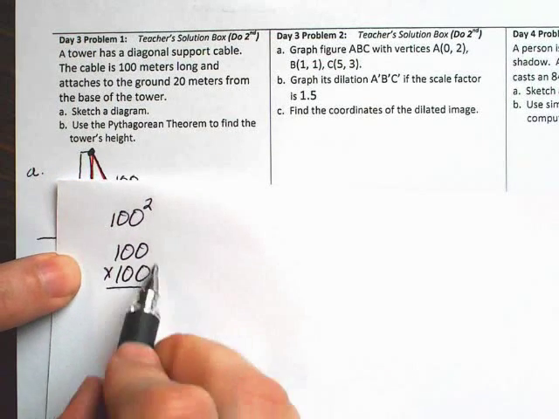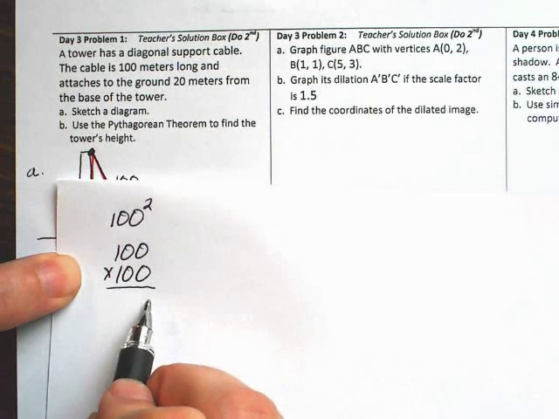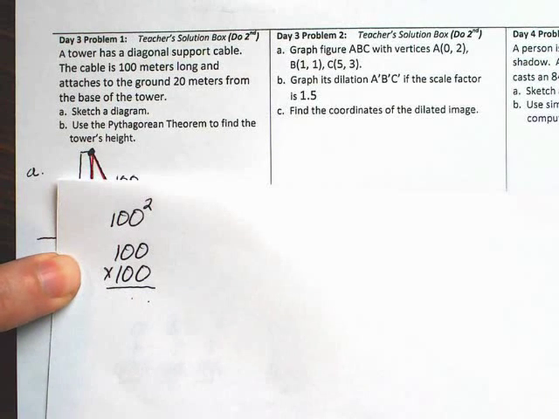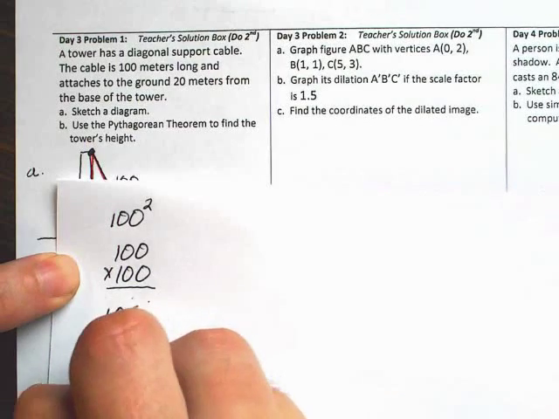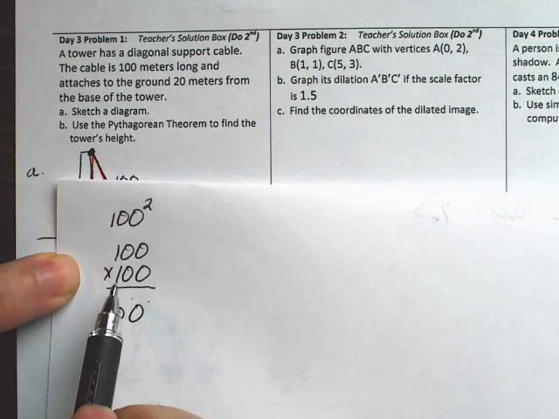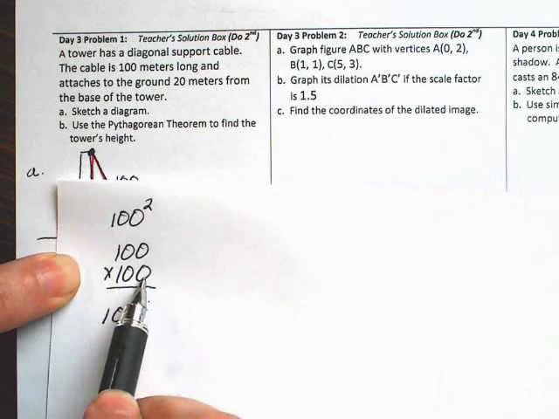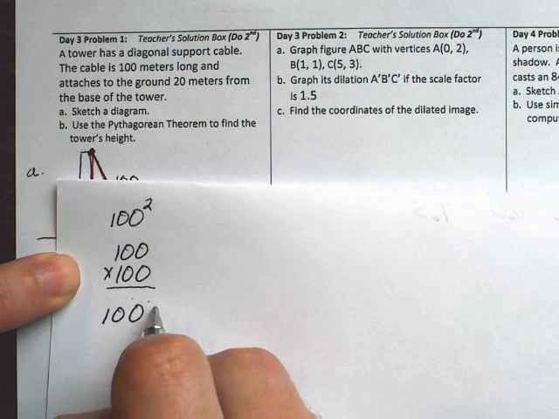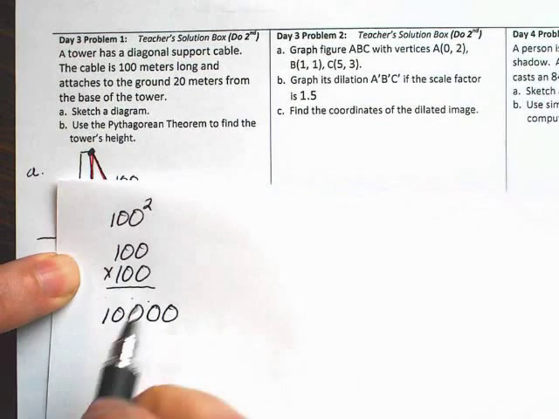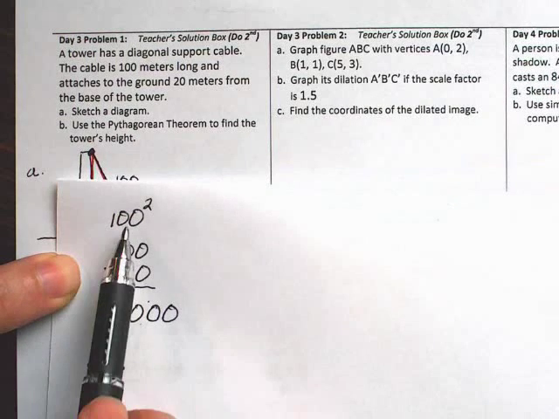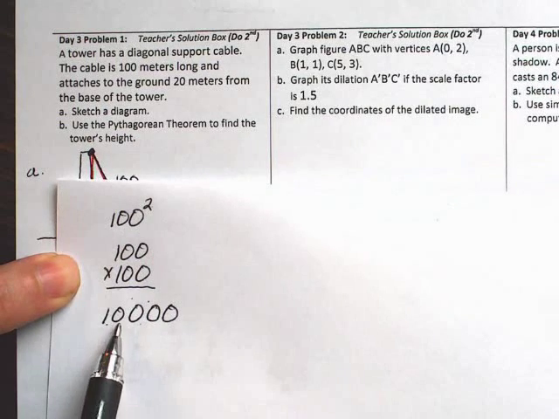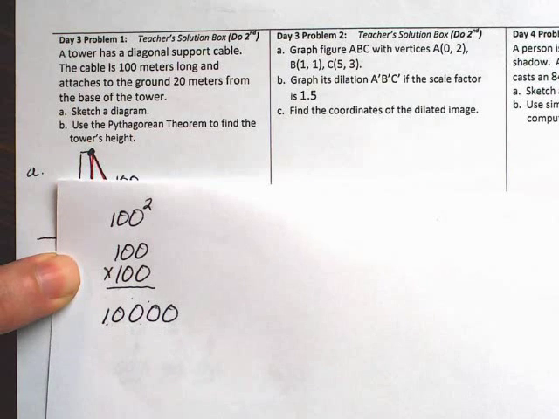We could go through an entire process of working this all out piece by piece, or try to do it in a quicker fashion by starting with 100 and then recognizing when you multiply by 100, you can do that by putting 2 additional zeros onto the end of your starting number. So 100 squared is 10,000.